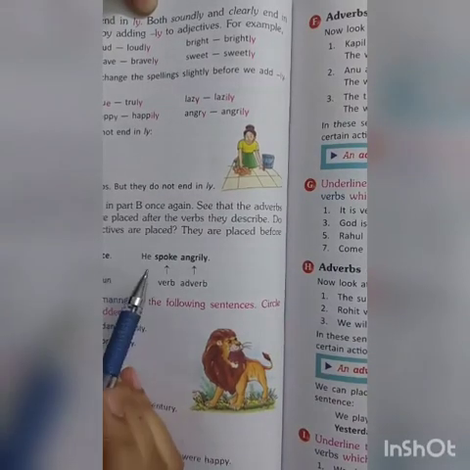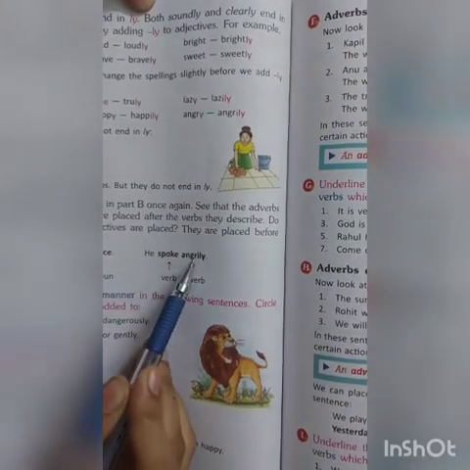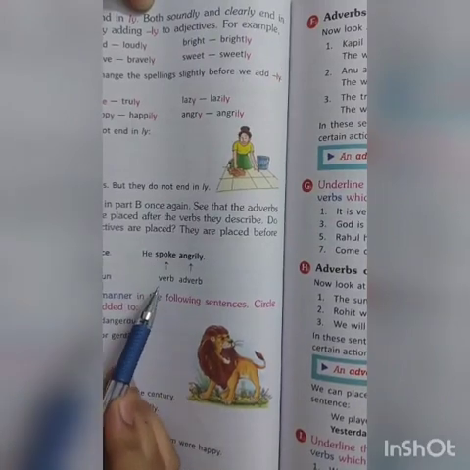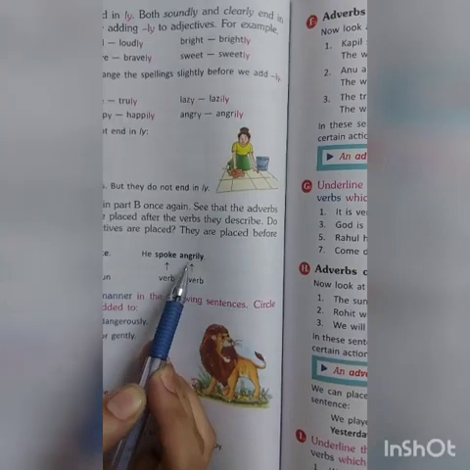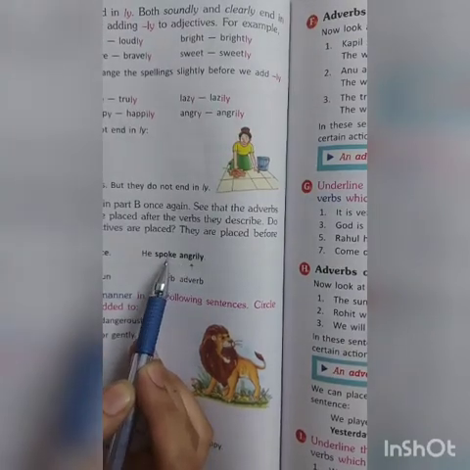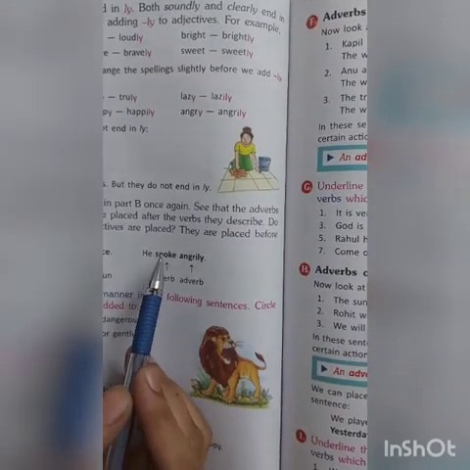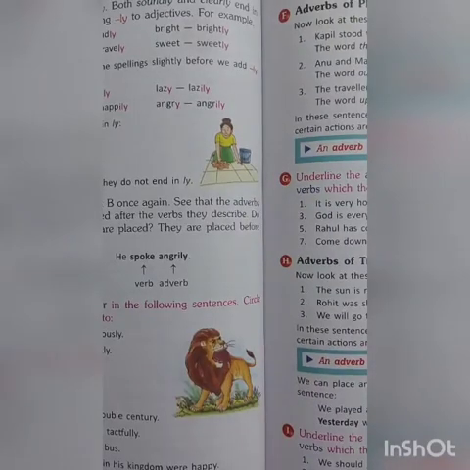Now look at this sentence. He spoke angrily. Spoke is what? Spoke is the verb. Right? And angrily is what? Angrily is describing how he spoke. It tells us how he spoke.